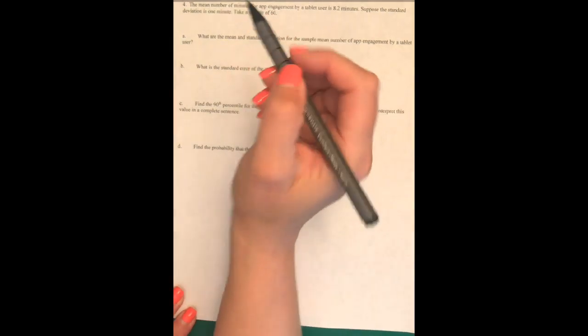So here's another example, number 4. The mean number of minutes for app engagement by a tablet user is 8.2 minutes. Suppose the standard deviation is 1 minute. Take a sample of 60. So let's write out what we know.